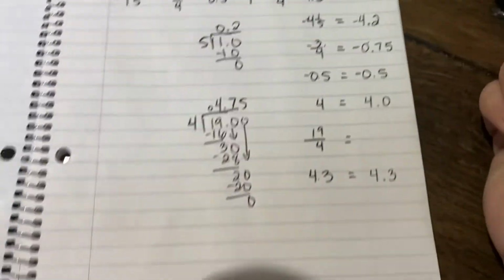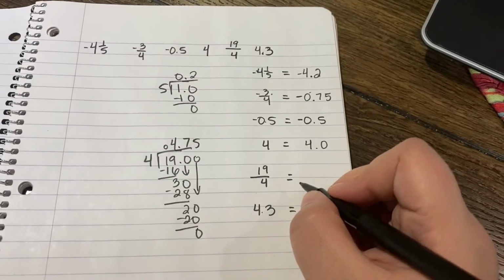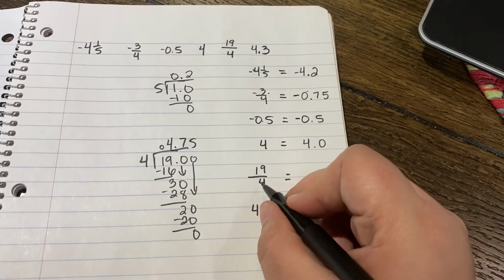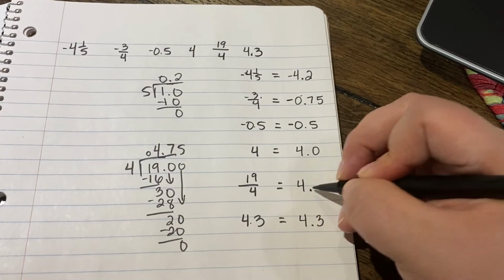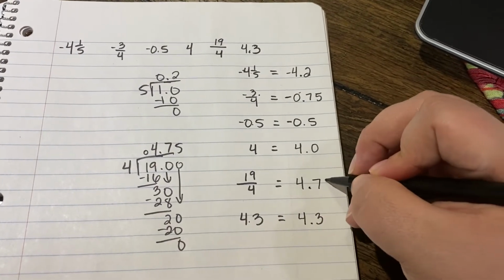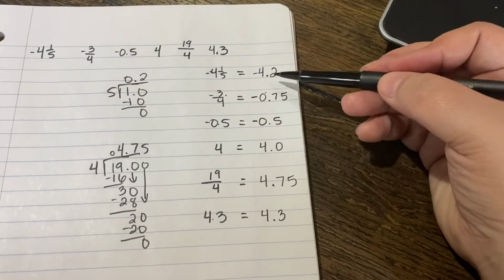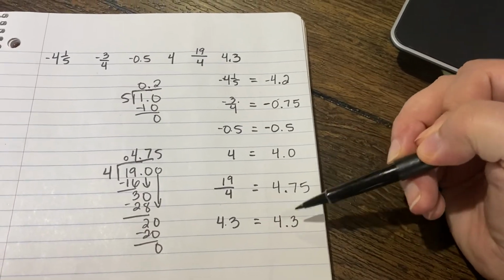Then I got a remainder of 0. So once I have that, I can stop. So 19 over 4 equals 4.75. You can notice here that I've already got all my decimals lined up.